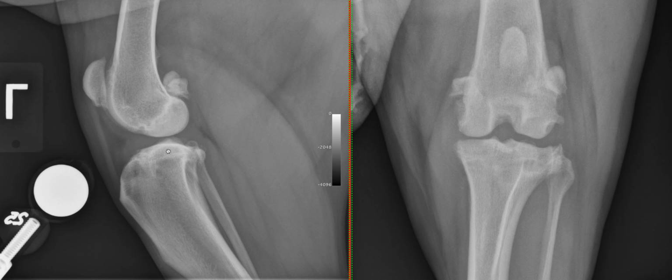So all those signs combined, we have joint effusion, we have degenerative joint disease. All those signs are quite commonly seen with cranial cruciate ligament rupture or injuries, especially the cranial displacement of the tibia in relation to the femur, which would be quite indicative of this.